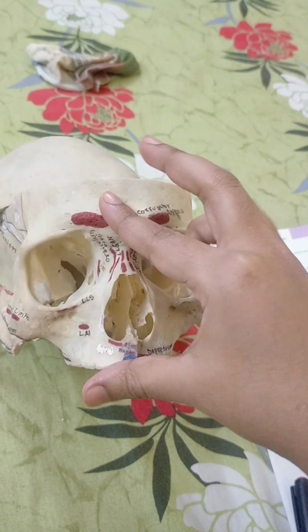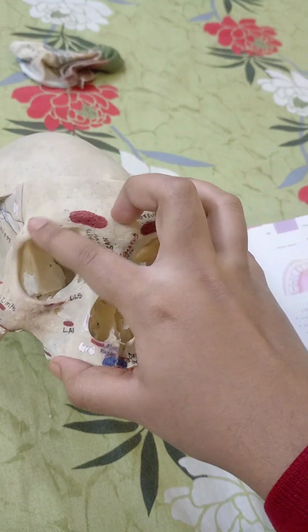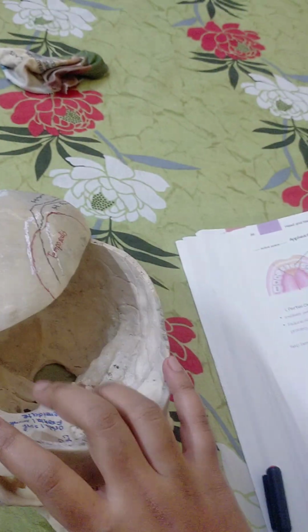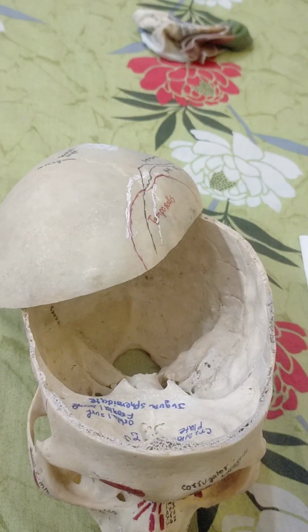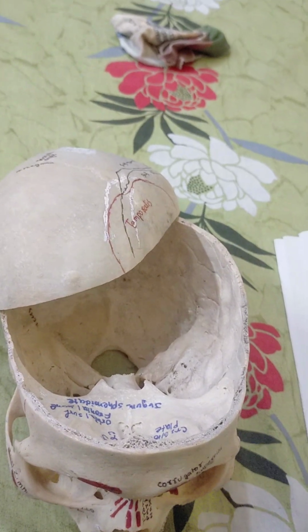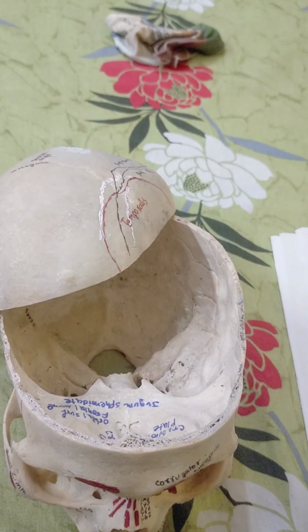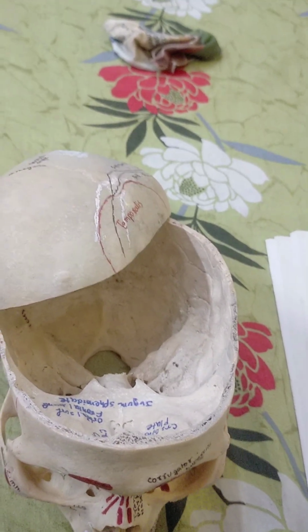There is also one more feature that you can find, the orbit. It is not clearly understandable, but you can say after back calculation that in male the orbit is square and in female it is round.